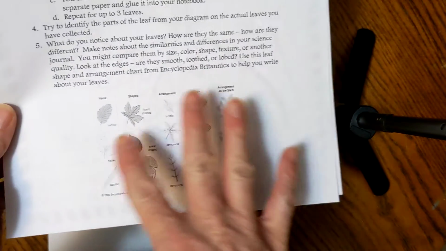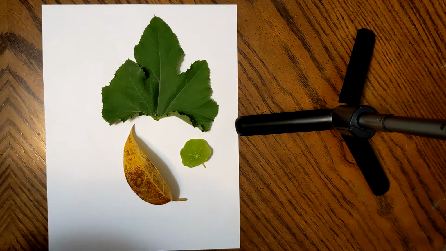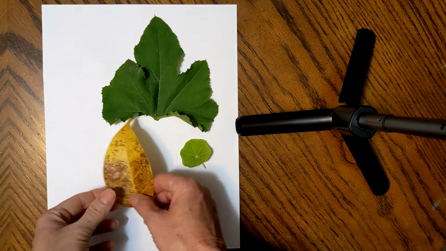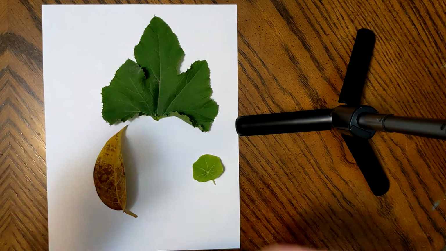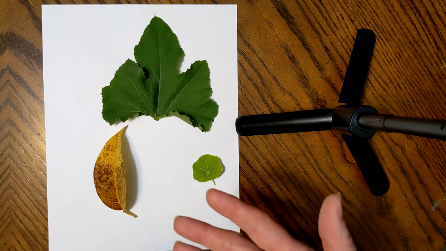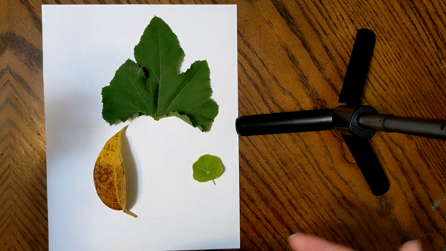But I would love for you to take some time to look at your leaves and just notice these different aspects of them, and make some notes in your science journal. You can write down just the things you notice about them. Are your leaves alike? Are they similar? What is similar about them, and what is different about them?